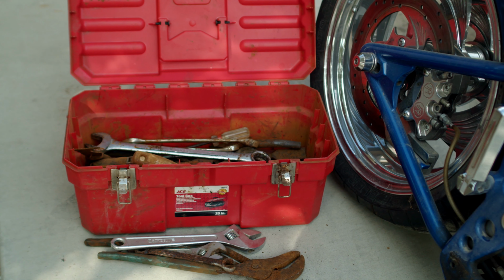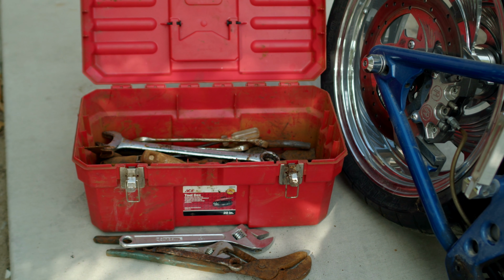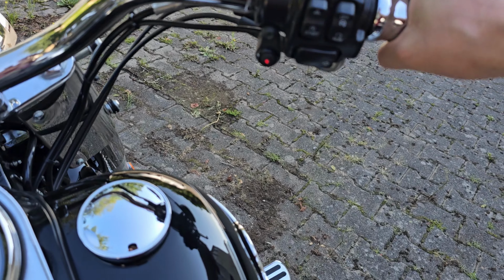Step 3. Repair and cost estimation using AI. Luckily, I can solve that issue on my own without driving to the dealership. In my case, the repair was quick and the Fatboy runs perfectly again.